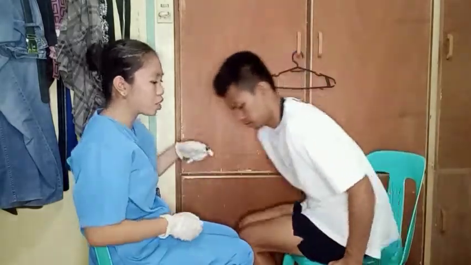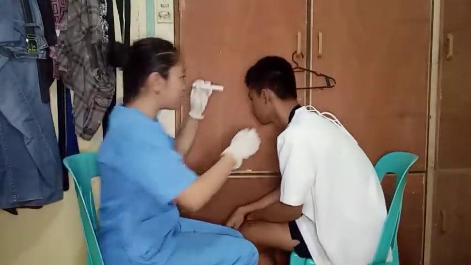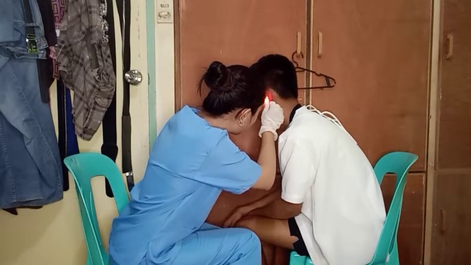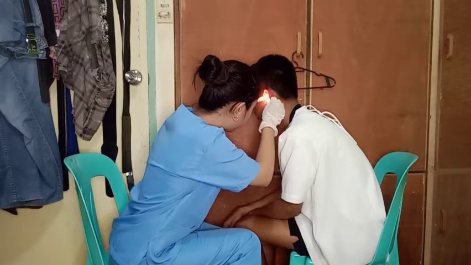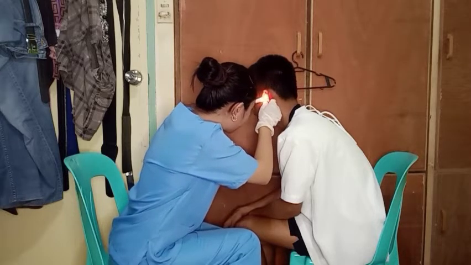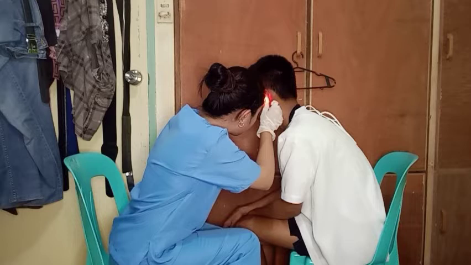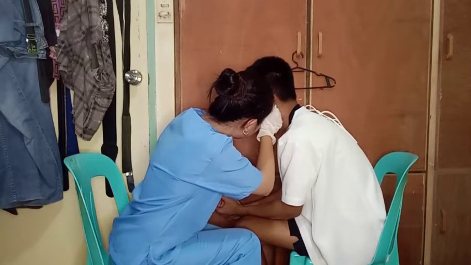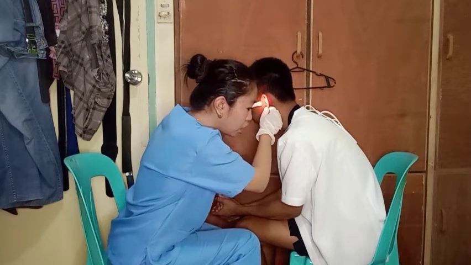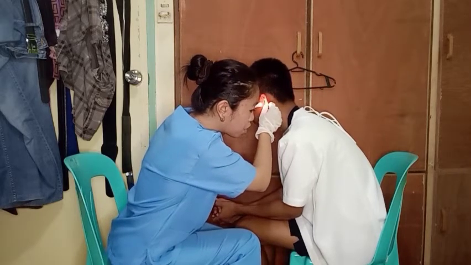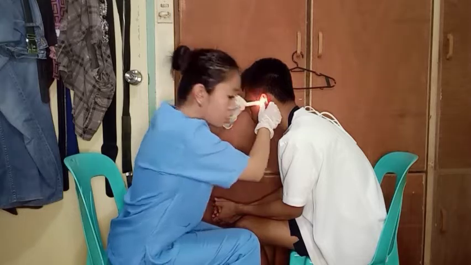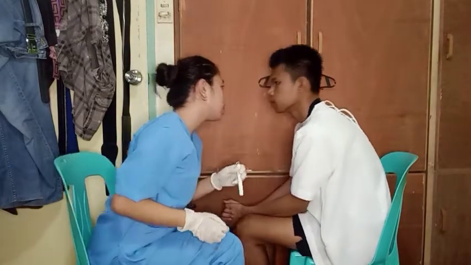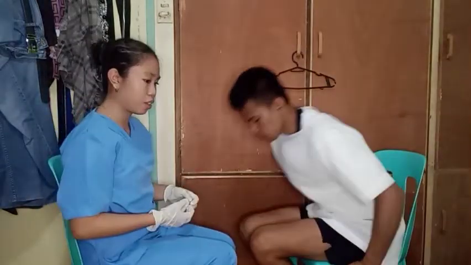Okay, to the other ear, sir. Okay, so I can see the color of the tympanic membrane is pinkish gray. There is also no laceration in the pars tensa and pars flaccida, which is a good sign. Also, the malleus and the short process are in oblique position, which means these are all good signs, sir.